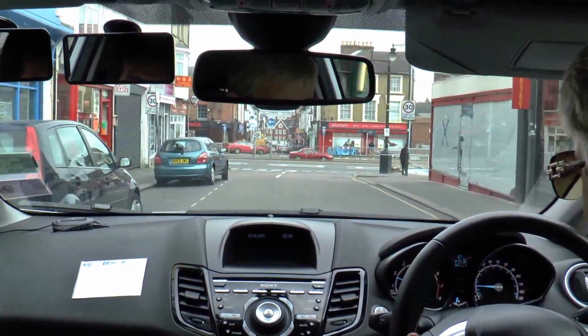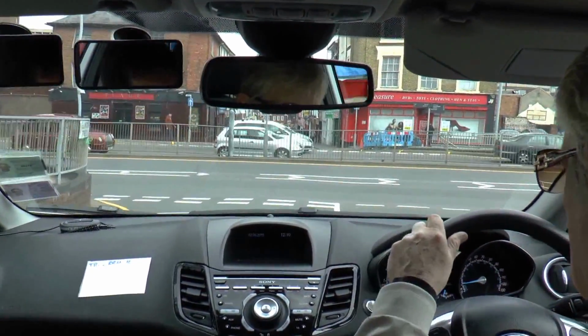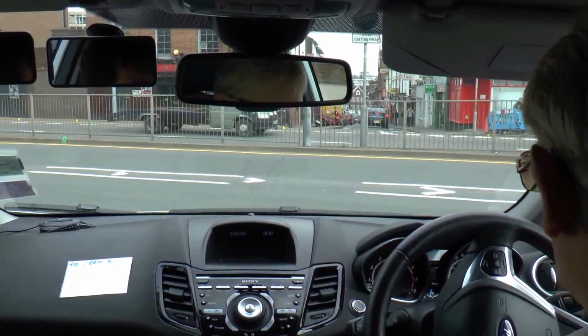How you can avoid any collision. Turning left. Now, I didn't know he was there until after I got past the crossroads.